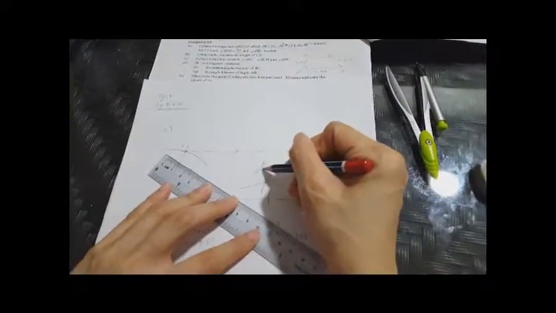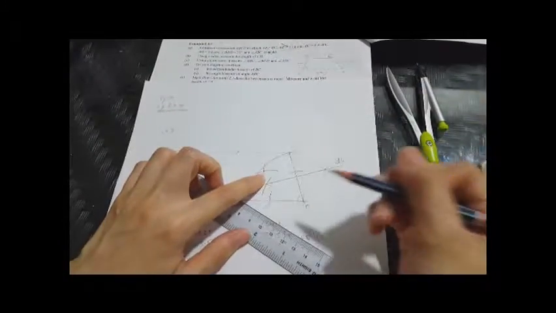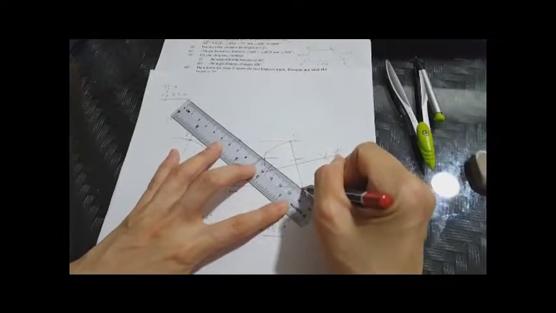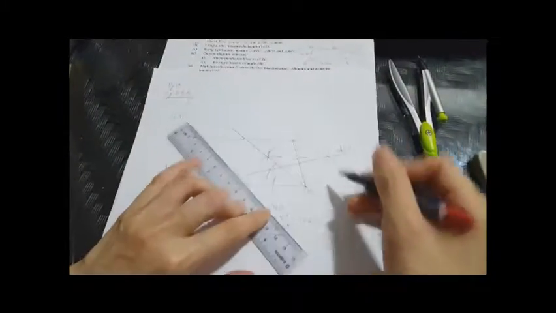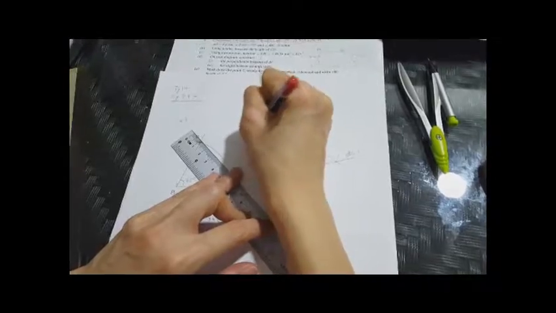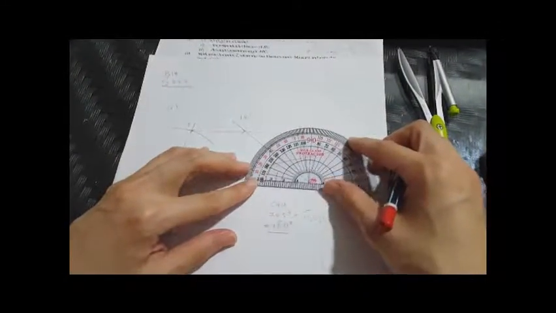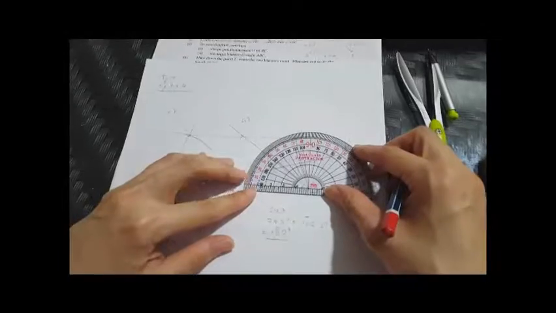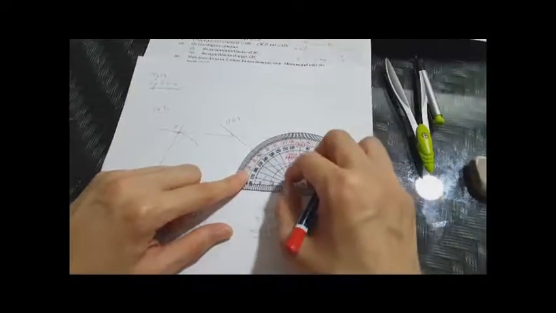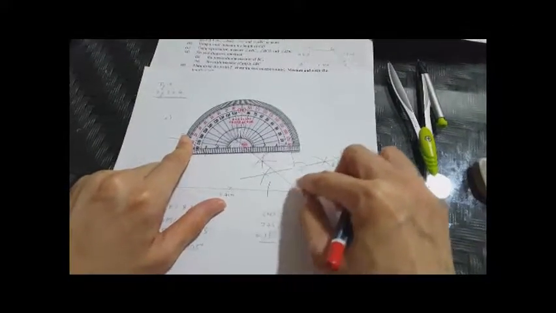So the point where they cut, I will connect to the angle ABC right in the middle, and this is the angle bisector of ABC. In fact, similarly to the perpendicular bisector, you can also use your protractor to measure that the two angles which are divided are actually equal.